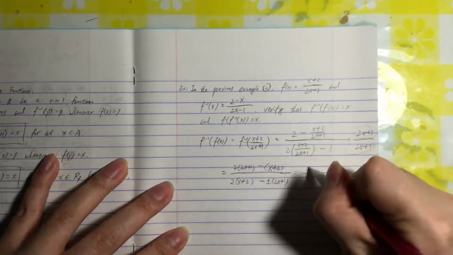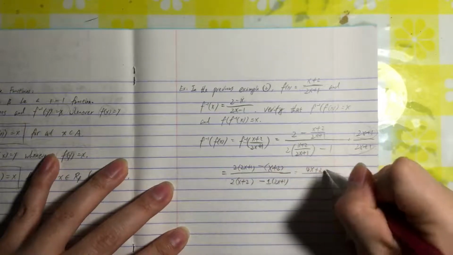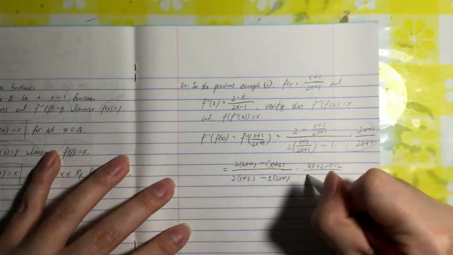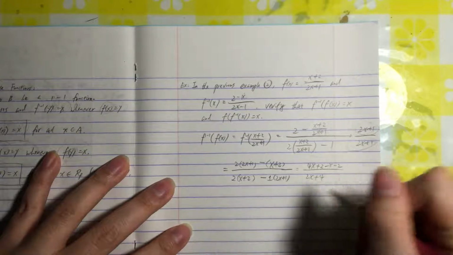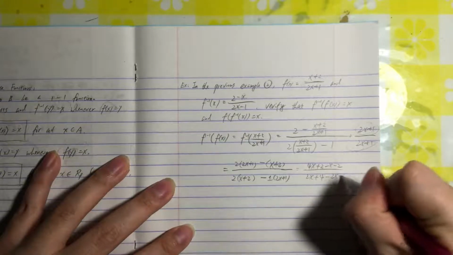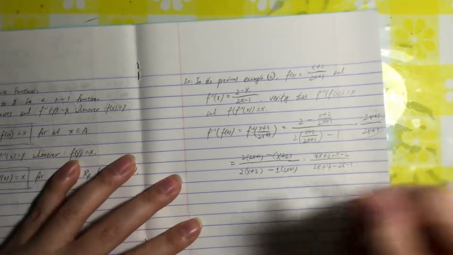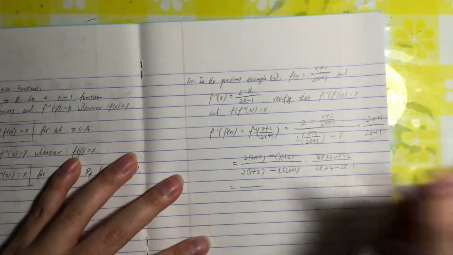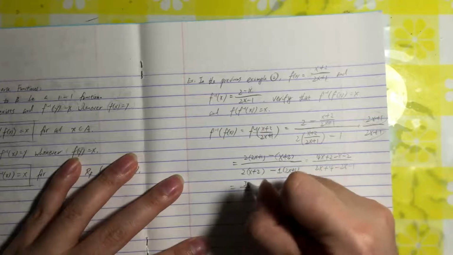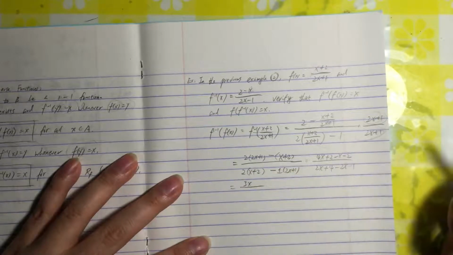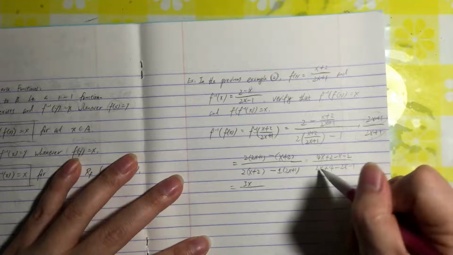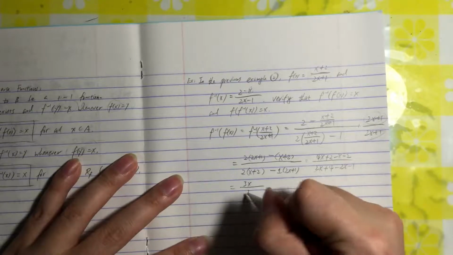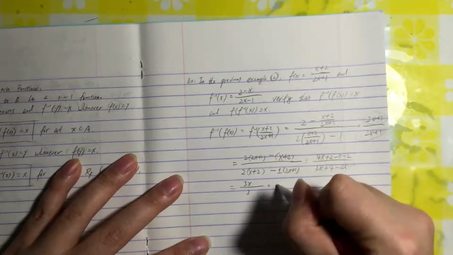Distribute 2, I get 4x plus 2 minus x minus 2. In the denominator, distribute 2, we get 2x plus 4 minus 2x minus 1. Then combine like terms on the numerator and denominator. On the top, if I combine like terms, I get 3x. Positive 2, negative 2 cancel. In the denominator, 2x and negative 2x cancel. 4 minus 1 is 3. 3x over 3 is x.